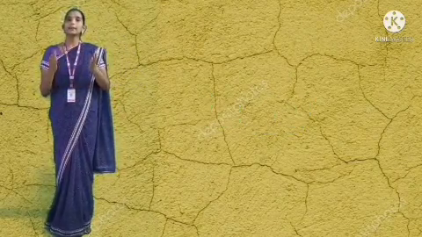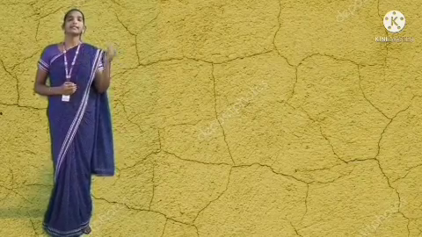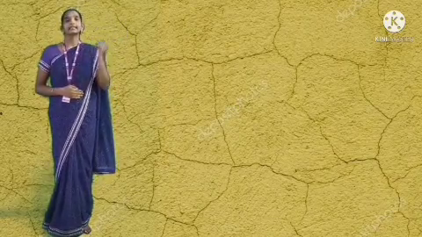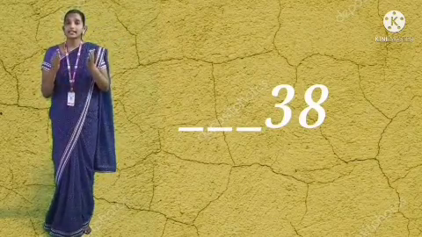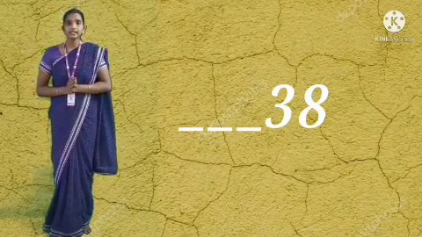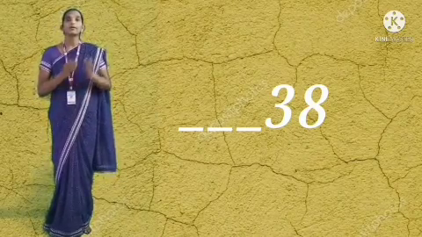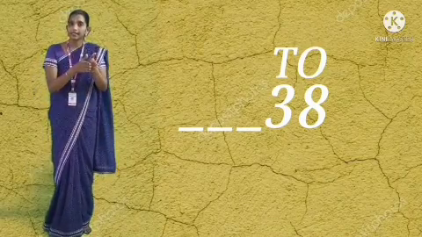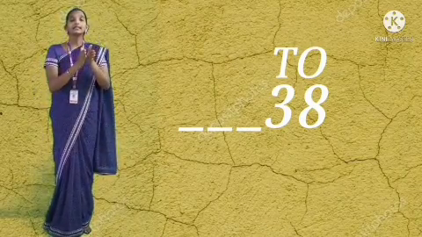Okay. Now let's see before numbers with some examples. See the first example. Dash, 38. What is the number that comes before 38? 38 is a 2-digit number. You have ones place and tens place. Now look at the ones place and tens place.